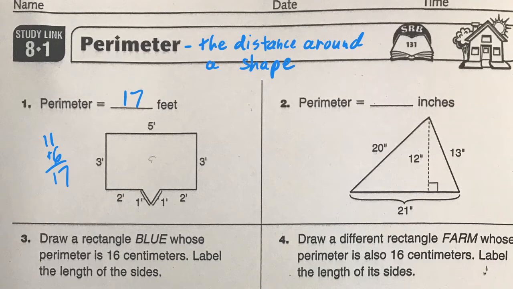Now here, what is the perimeter of this triangle? They're actually trying to trick you here because they're giving you a number you don't need. What is the distance around this triangle? So you're only adding these 3 numbers. You're not adding the height, just the outside, so don't get tricked there.